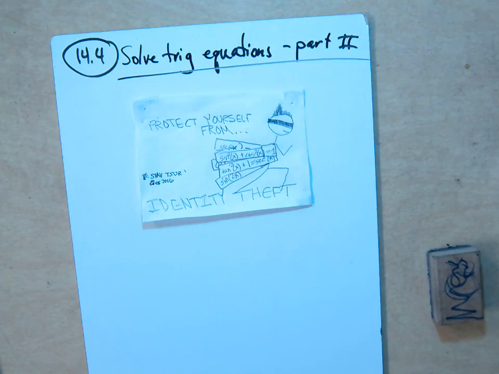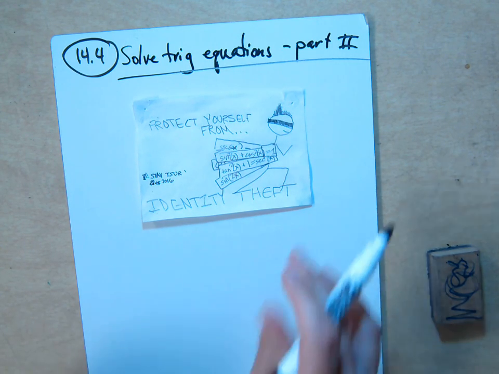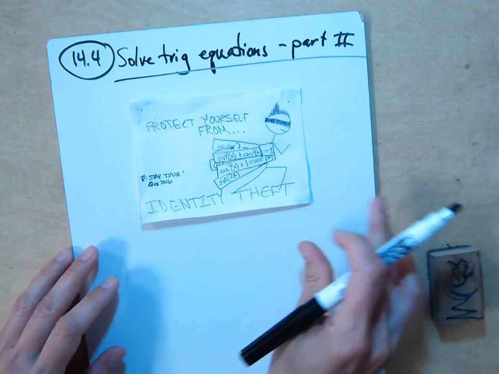Section 14.4, solving trig equations, same thing as we did last in part 1, except we're going to be asked to solve in a particular interval for the equation. We're not going to find all the solutions. This is easier. We're only going to find the solutions in one revolution of the unit circle, and that's it. We don't have to find all of them. So in some sense, this gets easier.